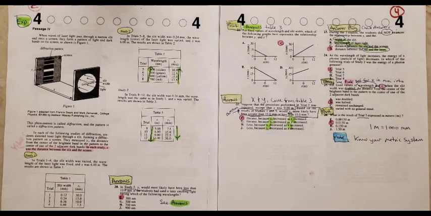Problem number 26, basic science. Make sure you know your metric system. 1 meter equals 1,000 millimeters. Here we underline what's important. Trial 7, and we're looking for meters. Let's find trial 7. This is 12, 11, 10, 9. There it is, 7 right there.